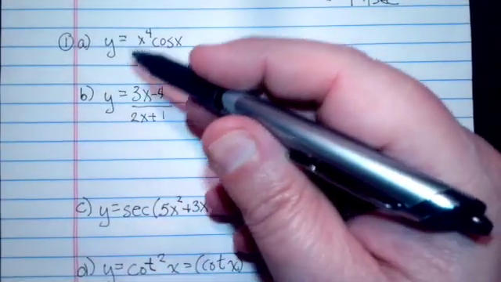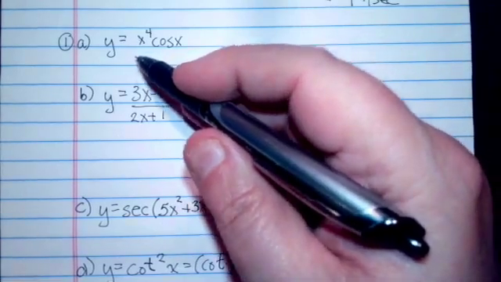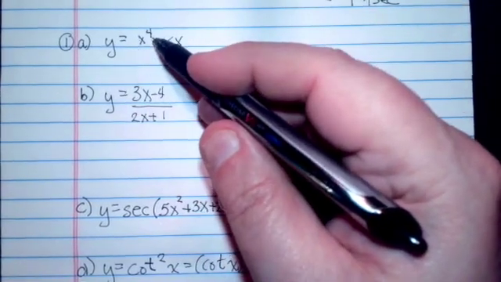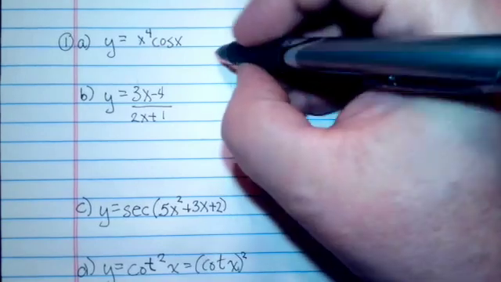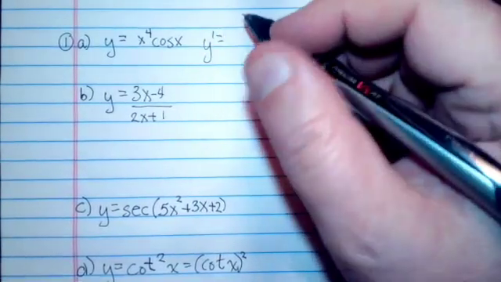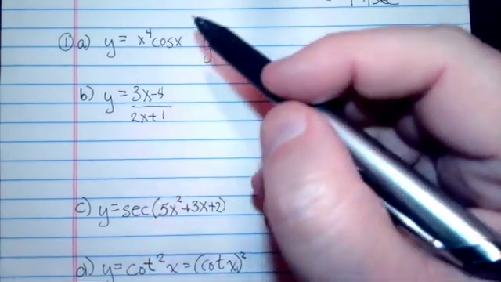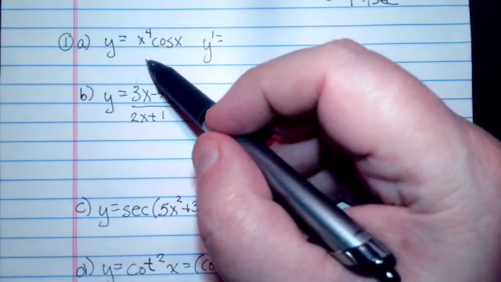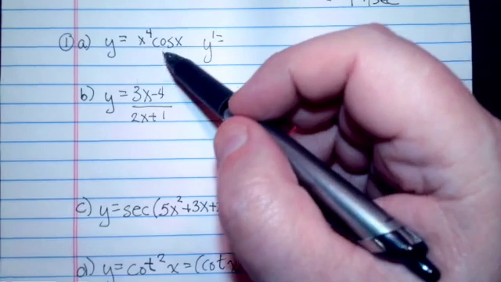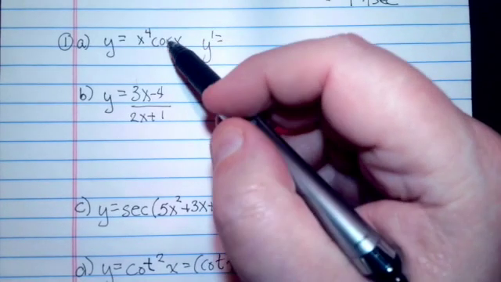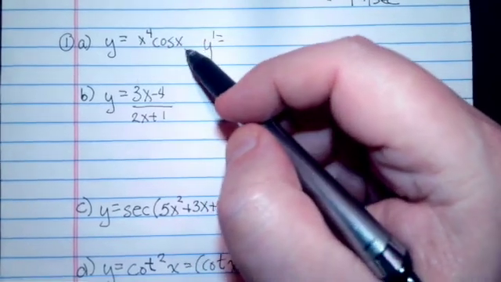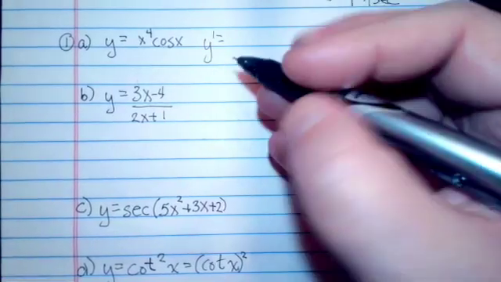In number 1, we are asked to differentiate several functions. The first one, 1a, is x to the fourth times cosine x. So the derivative will be found using the product rule. We have a function of x times another function of x. What you can do is, when you're looking at a function, count the x's. Every time you see an x, you've got another function. Now, in this case, the functions are multiplied together, so that's why we want to use the product rule.